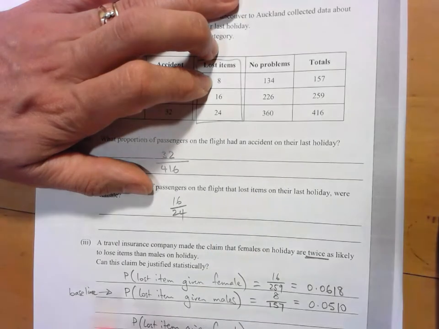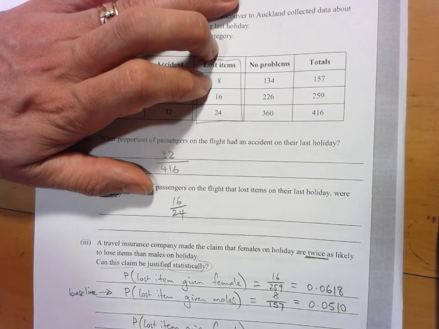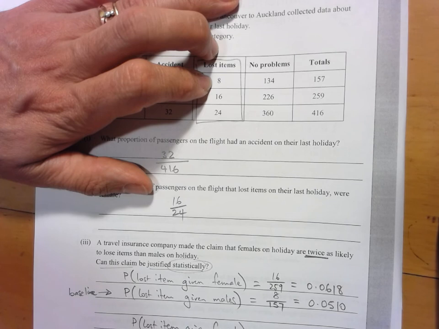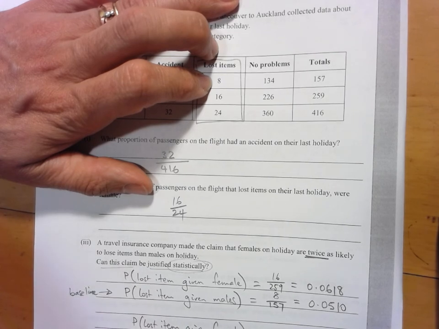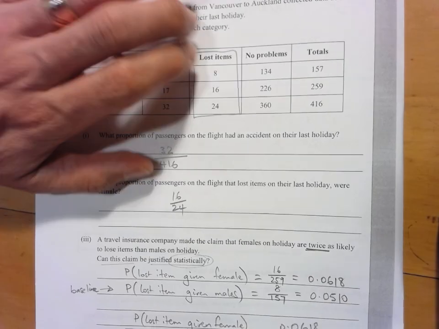So, can the claim be justified statistically? We need to use some figures. So the claim is not justified. Females are only 21% more likely to lose an item than males, not 100% more likely as claimed. Oops, I've written that and you can't see it.